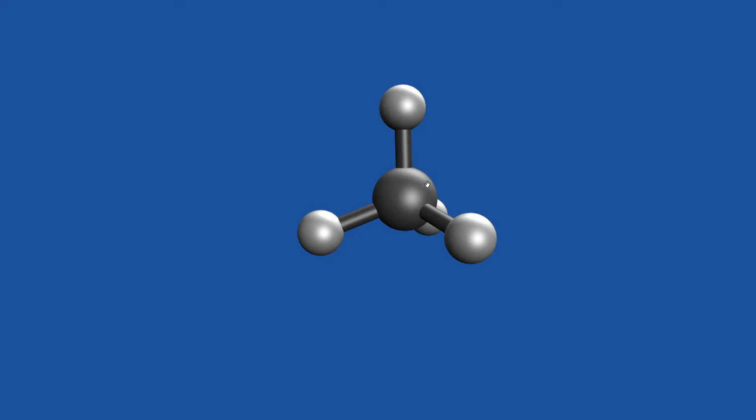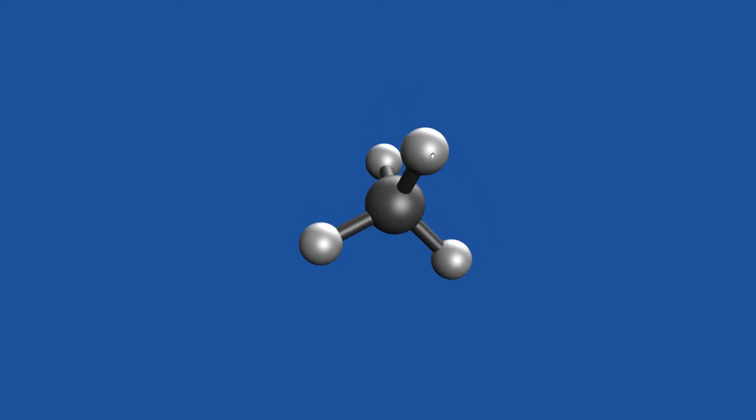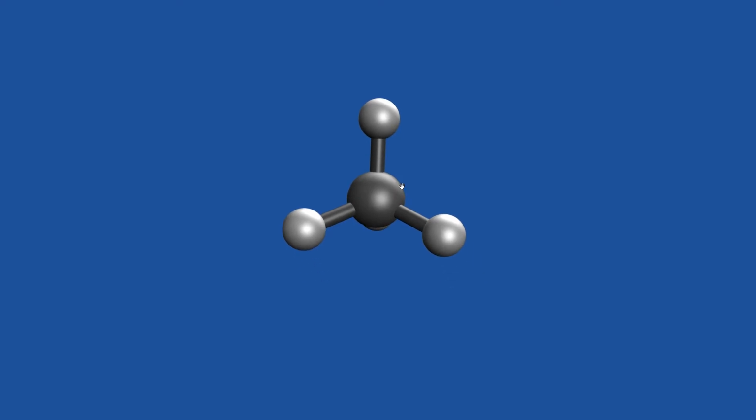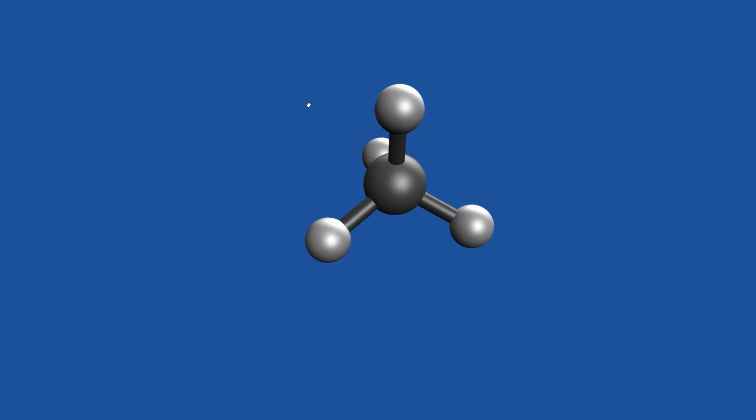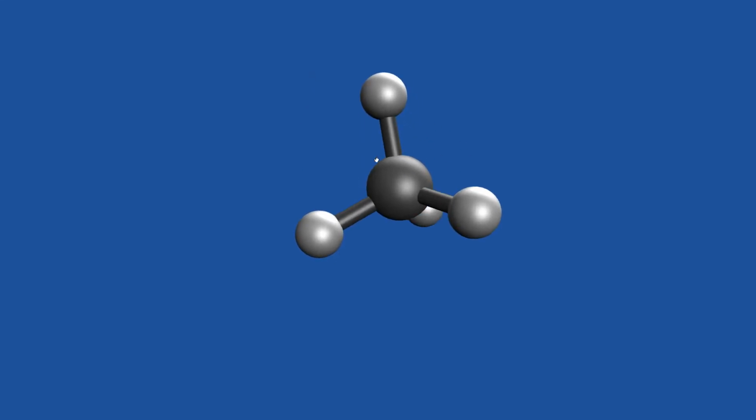This is a completely symmetrical structure, so I can manipulate this in any way and I get the same exact tripod on the bottom. So this is perfectly symmetrical, and the angle between any 2 of these bonds or any 2 of these electron domains in a perfect tetrahedral is exactly 109.5 degrees.